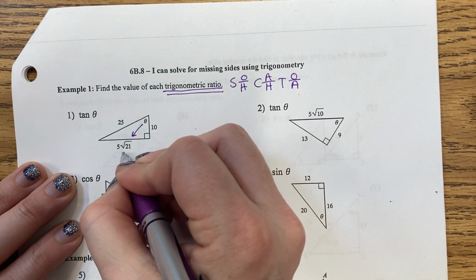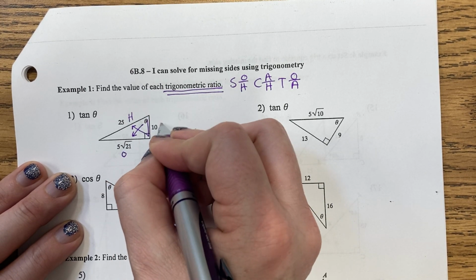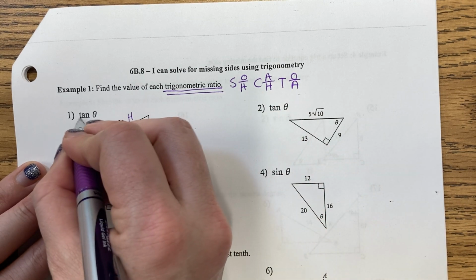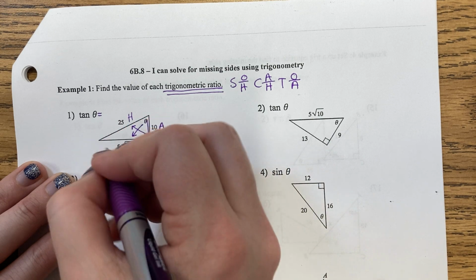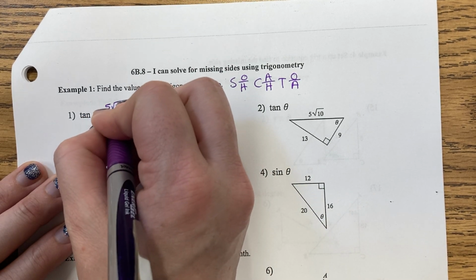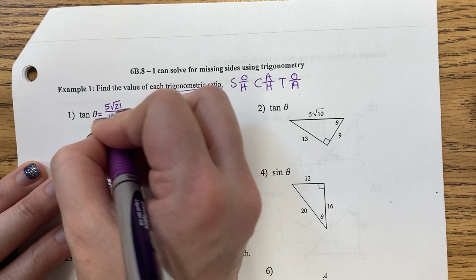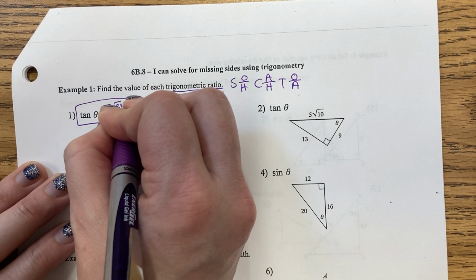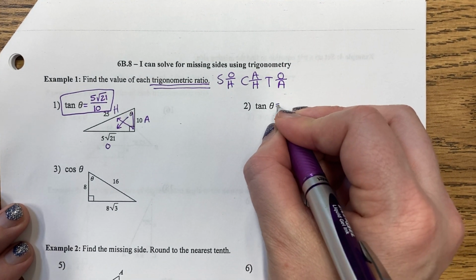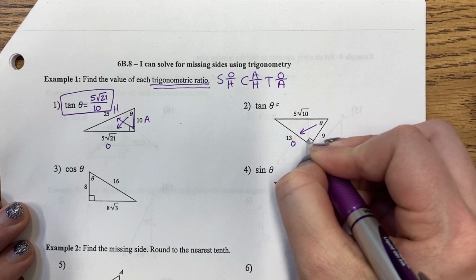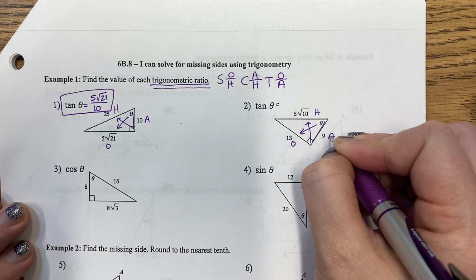I label my O, H, and between the angles is the A. It's asking for tangent of theta. That would be O over the A. I label my opposite, hypotenuse, adjacent.